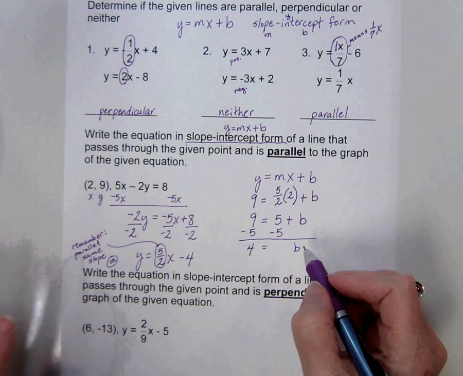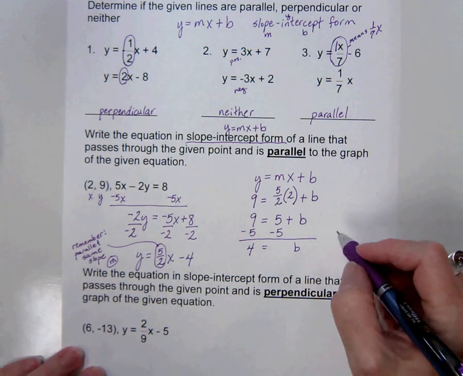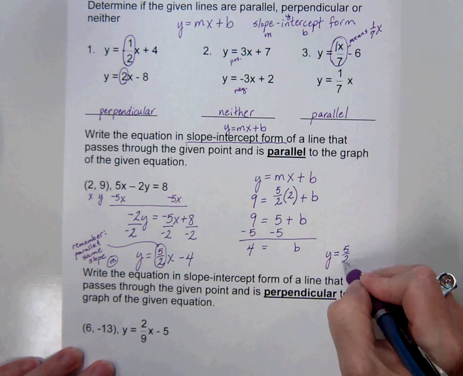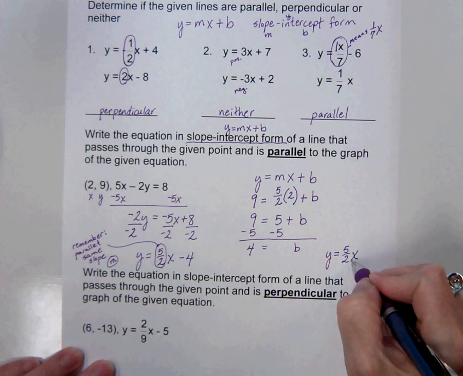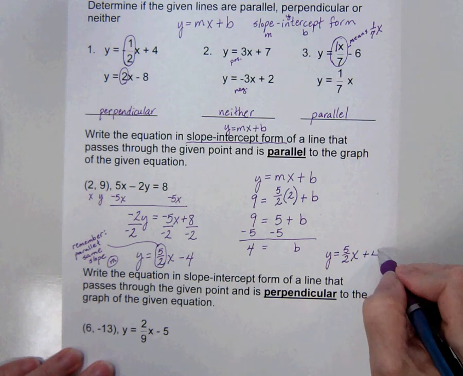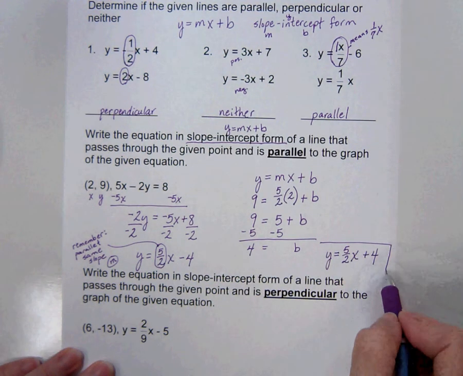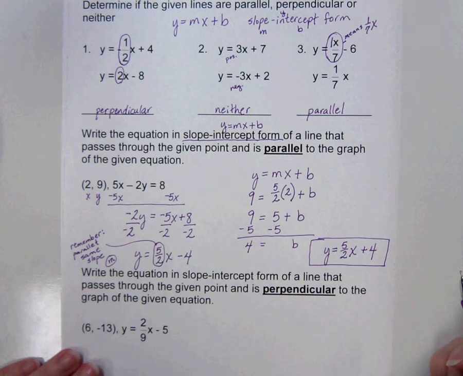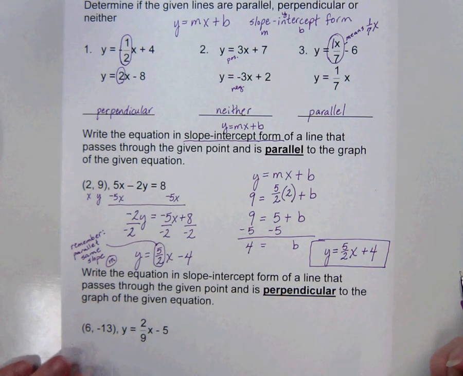So when you write your equation, I'll put it over here. You're going to write your equation by replacing m with 5 over 2. Don't lose the x. That's part of your equation. Plus 4. So this right here, why don't you put a big box around it? That's going to be your answer. That's the equation in slope-intercept form of a line that passes through the point (2, 9), and it's parallel to the equation represented by 5x minus 2y equals 8. So what you're doing is you're finding the m and the b of the equation.